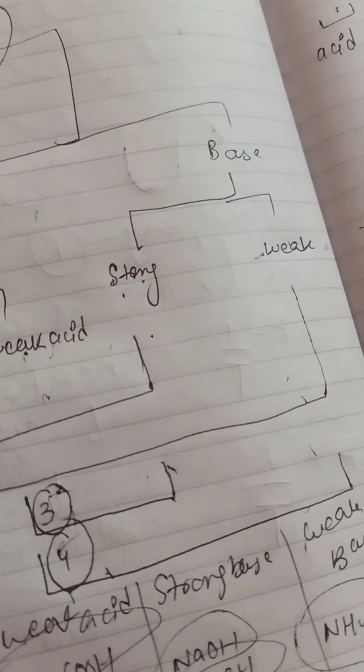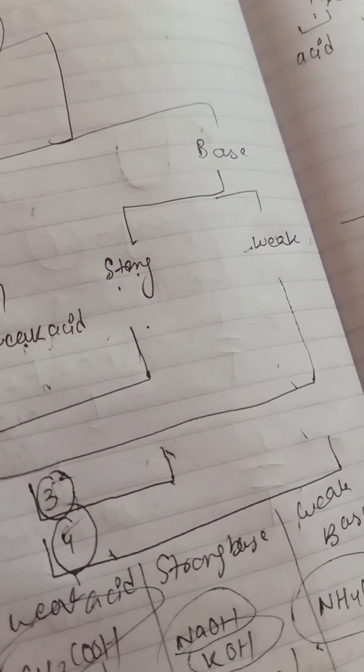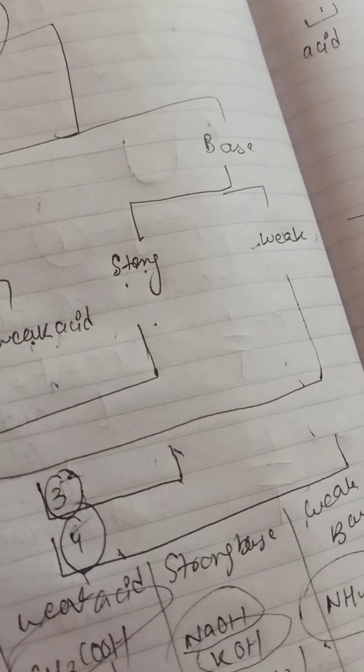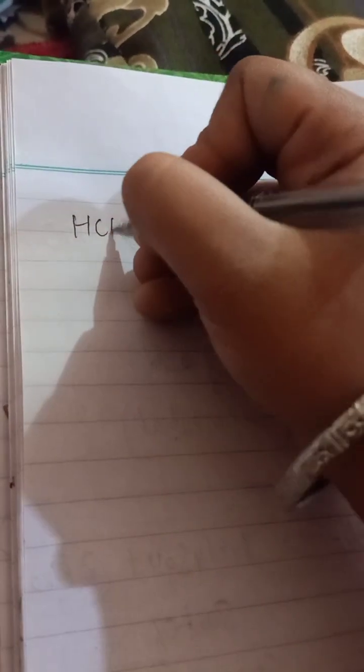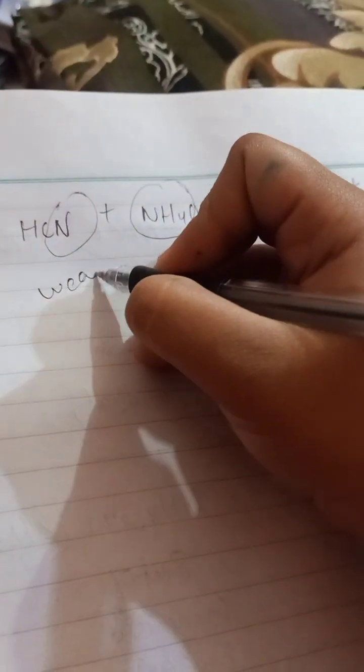Fourth, we are having the reaction that is the weak acid and weak base. If you talk about the weak acid and the weak base, I'm taking the example of hydrogen cyanide for weak acid, and weak base we are having the ammonium hydroxide. HCN plus ammonium hydroxide. So reaction will occur: ammonium will react with the cyanide. This is ammonium cyanide plus H2O. So this is weak and this is also weak. So the salt will be neutral, because of weak acid and weak base.